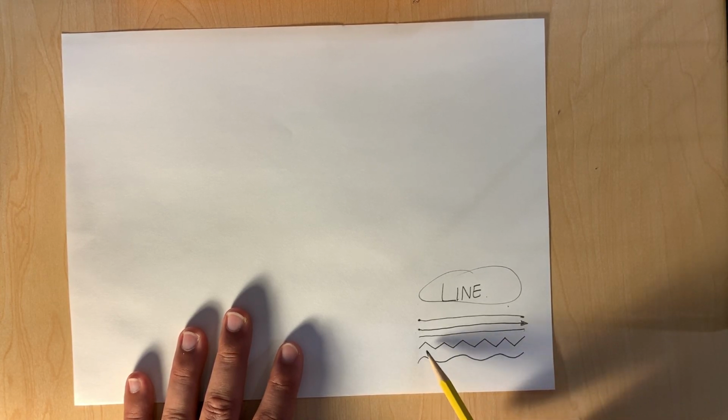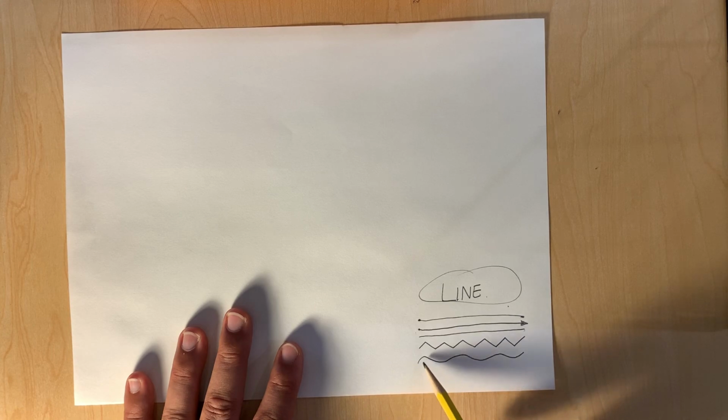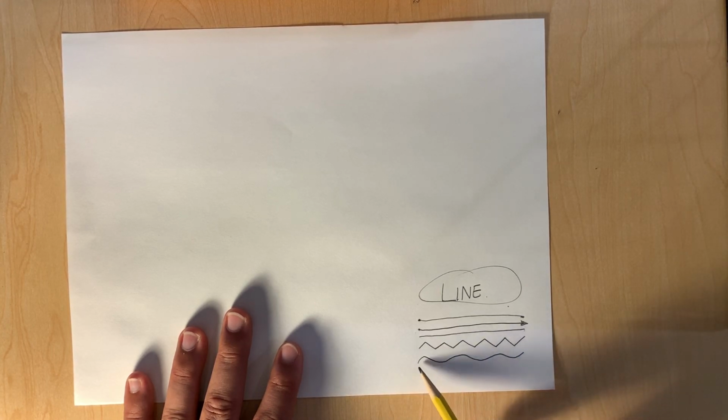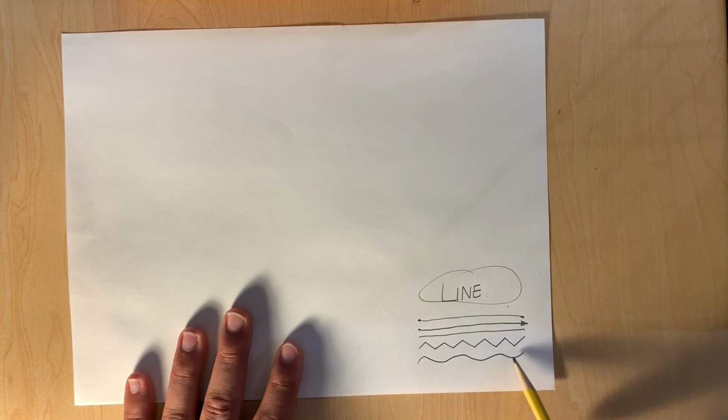This wavy line is the same thing as this, except for it's using curved lines. No line is straight on this point, okay? Nothing is straight, everything is curved or rounded, and that's gonna show that there's a different texture of line that you can use, or a different pattern.